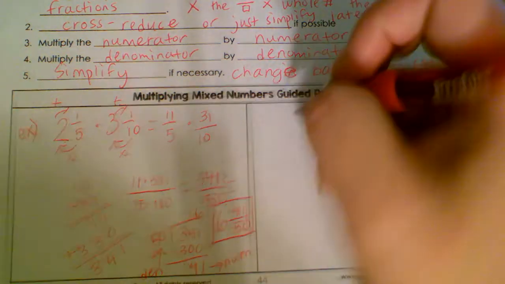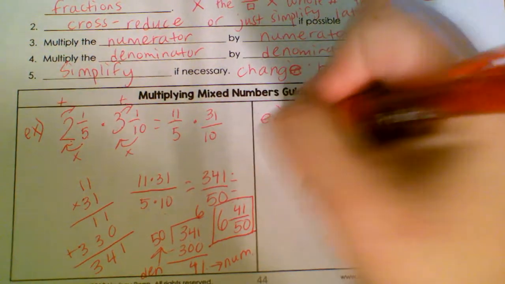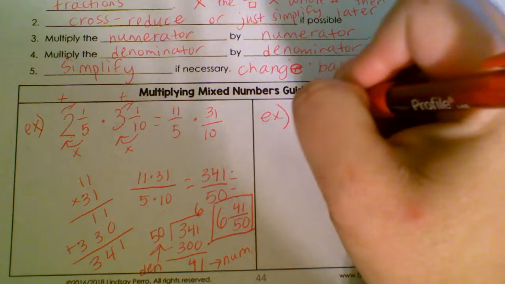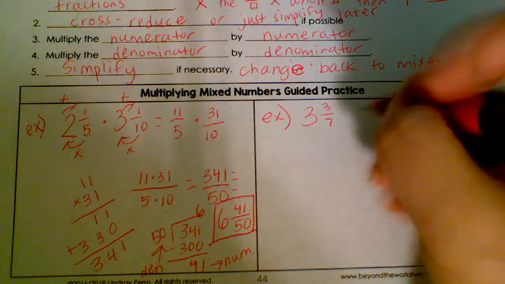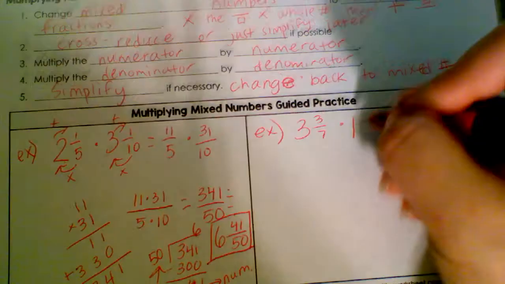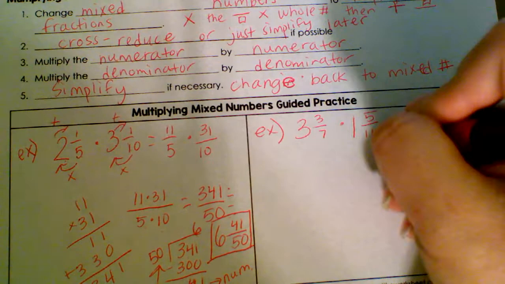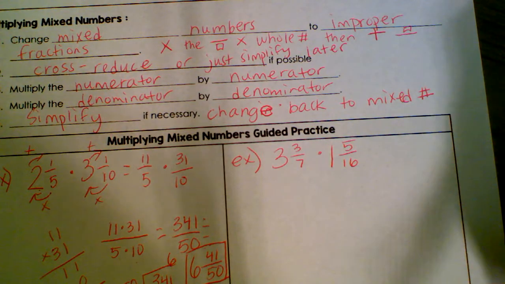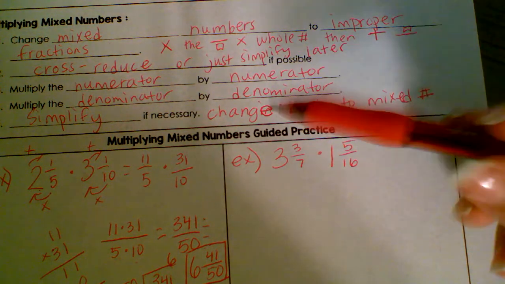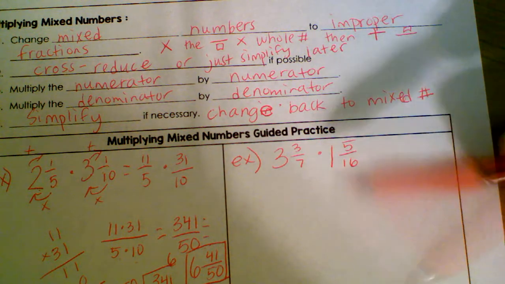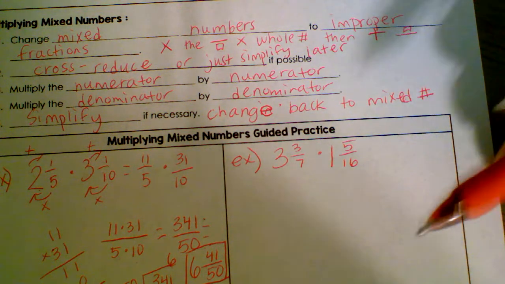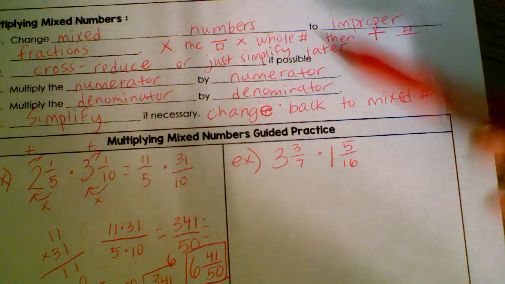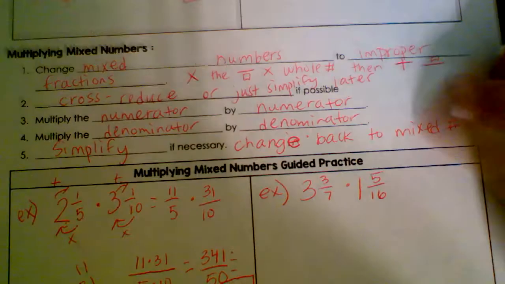The next problem we're going to do is 3 3/7 times 1 5/16. Okay, you're going to do this one by yourself, and then like up above, you're going to pause it, solve it, and then hit play, and we'll see if we get the same answer to go over it. Just following the steps up here, so go step by step.